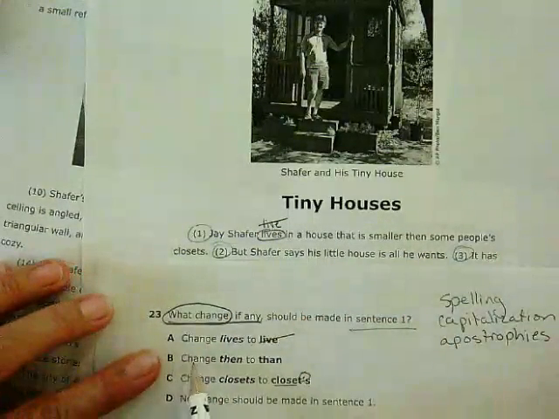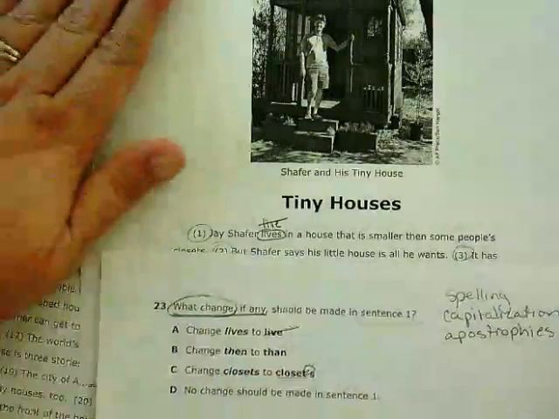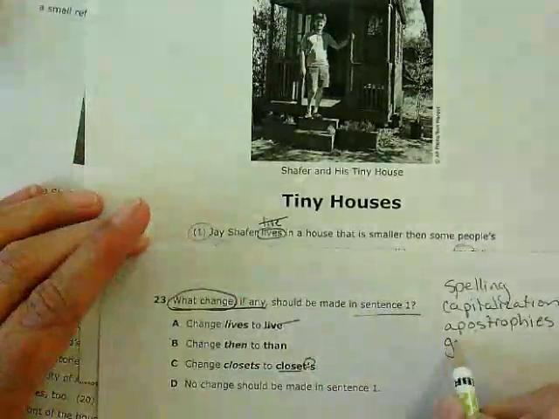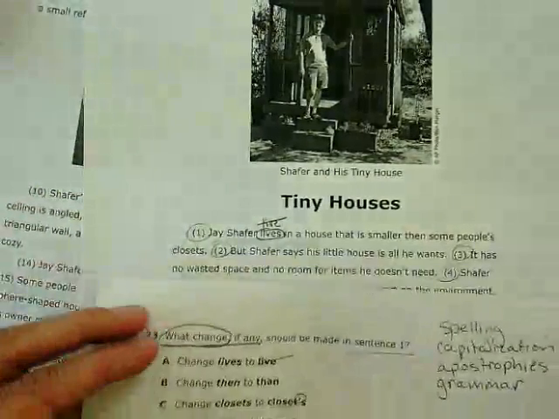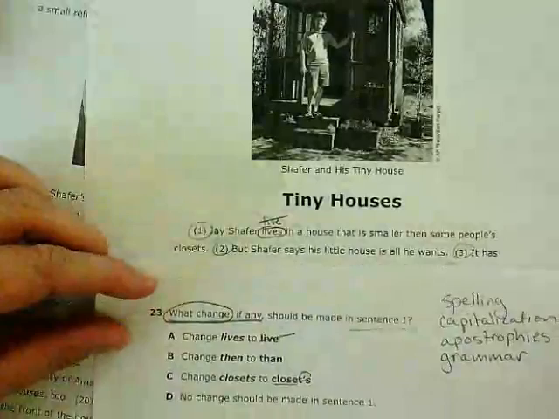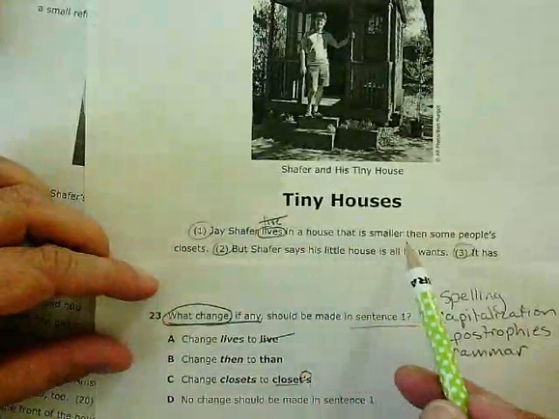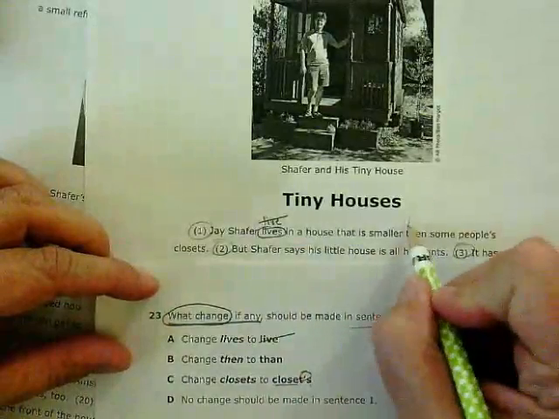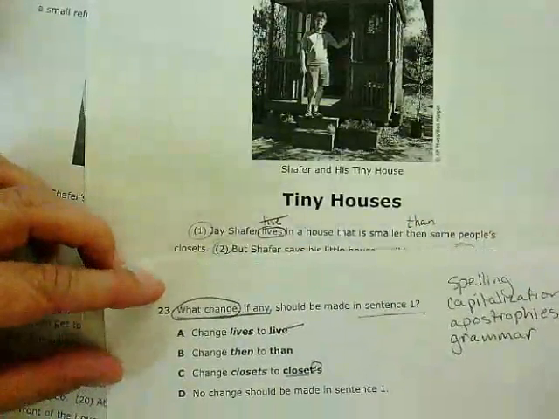How about number 2? Change then to than. Ooh, that's one of those grammar things. So we can add grammar to our list of things to look for. So is it going to be then, or than? Let's find it. Jay Schaefer lives in a house that is smaller than some people's closets. Let's read it again.